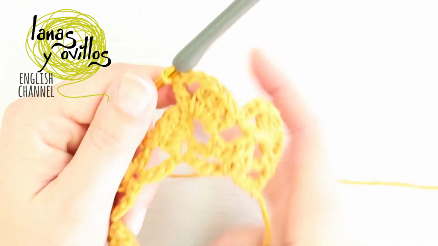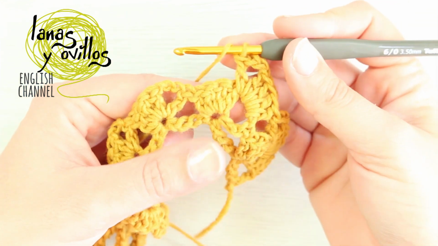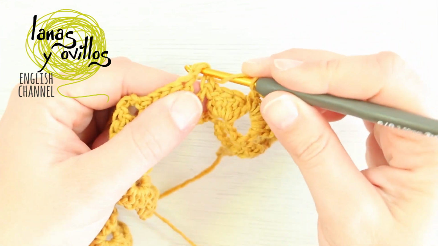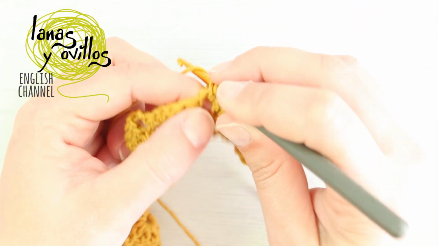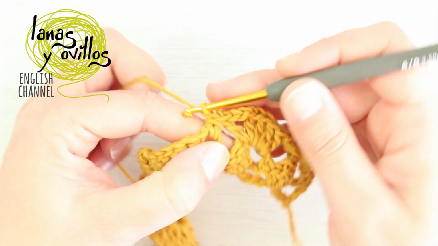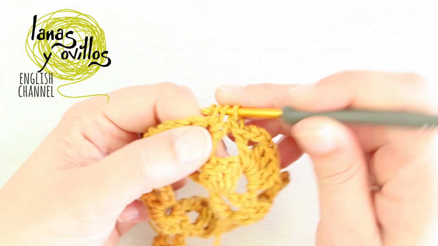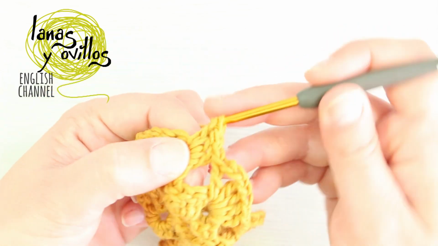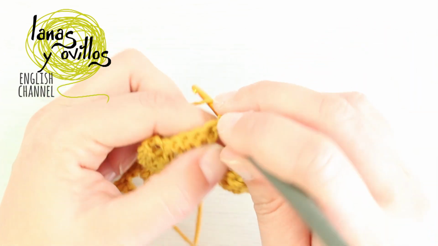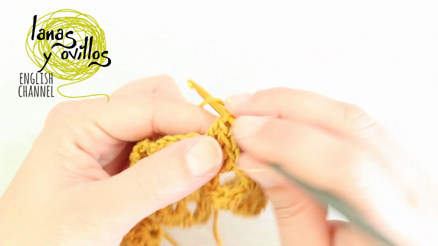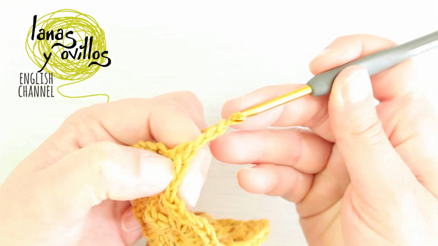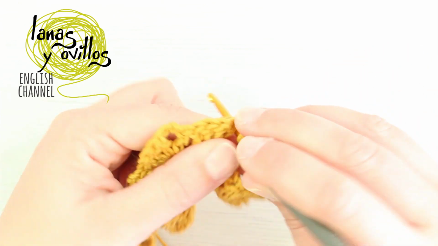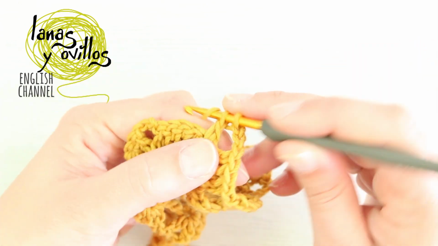On the chain 3 space, 4 double crochet, chain 3 and 1 double crochet in the same space, this is what you have to repeat to the end.